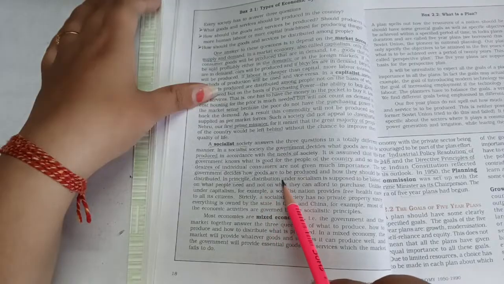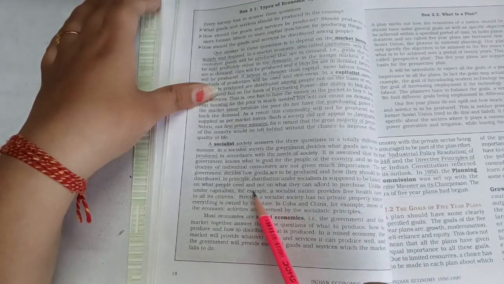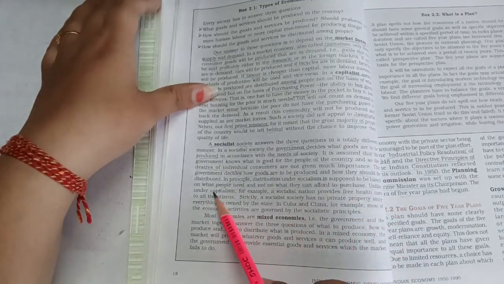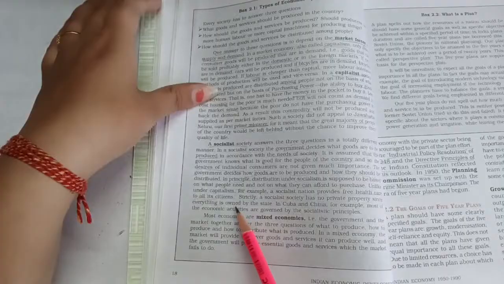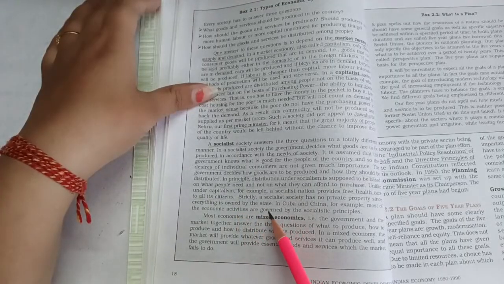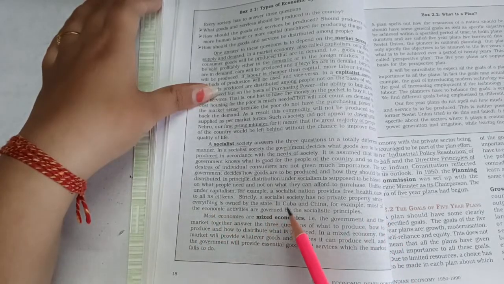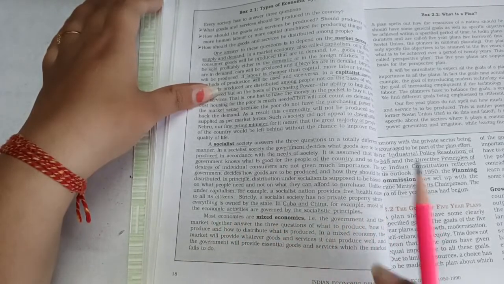In principle, distribution under socialism is supposed to be based on what people need and not on what they can afford to purchase. Unlike under capitalism, for example, a socialist nation provides free health care to all its citizens. Strictly, a socialist society has no private property since everything is owned by the state. In Cuba and China, for example, most of the economic activities are governed by the socialistic principles.